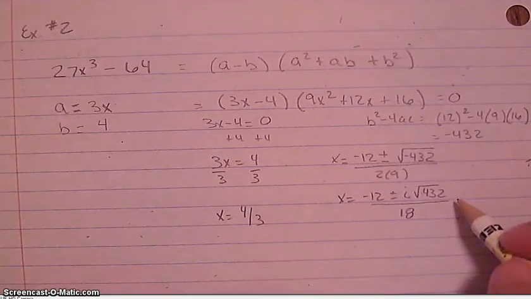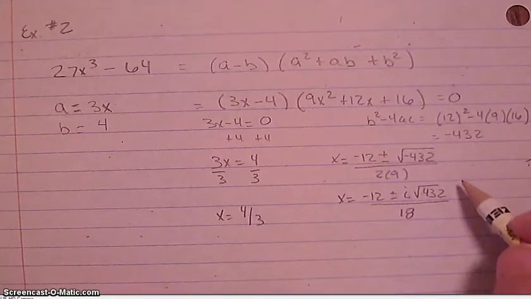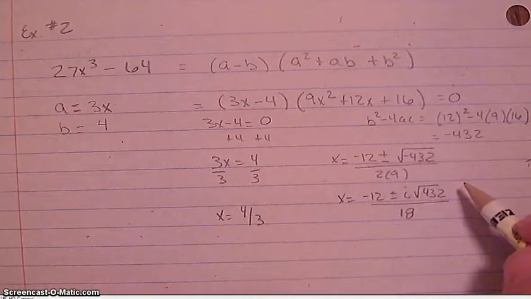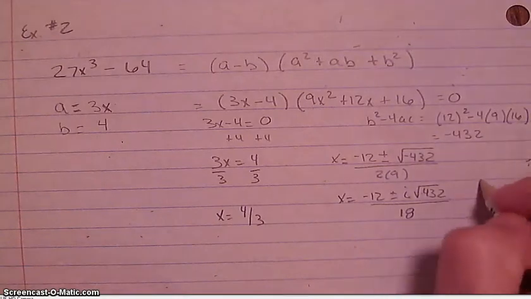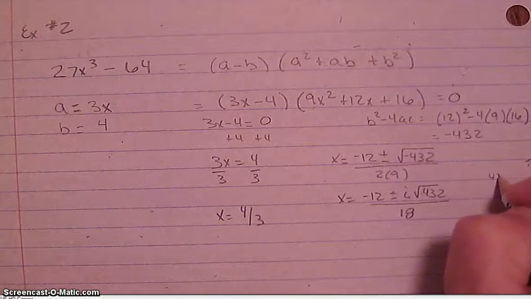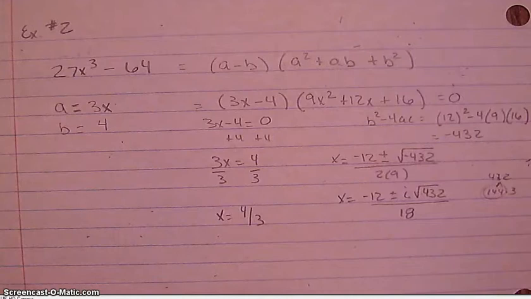So I start with... I think the perfect square 14 squared is 196. So I would start with that. So I take 432 divided by 196, and that didn't go. And then I would keep going, and I see that 432 breaks down to 144 times 3, and that 144 is a perfect square.